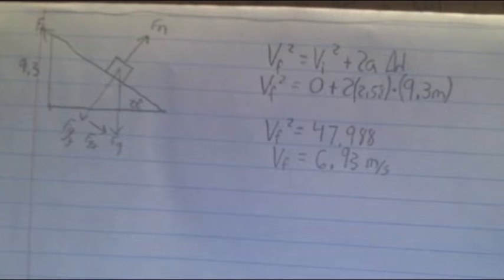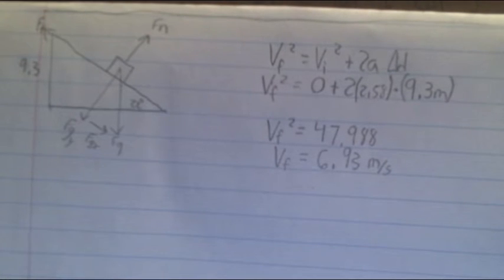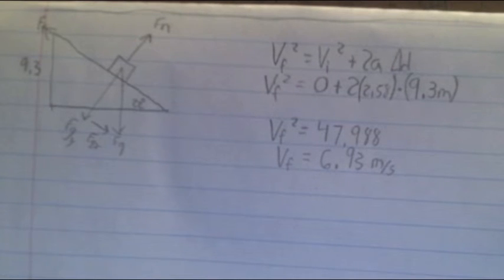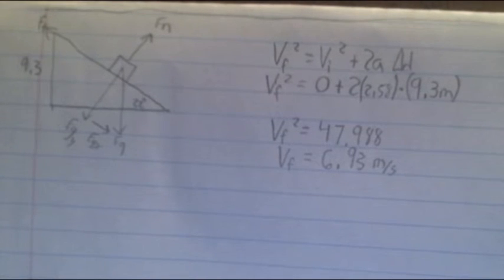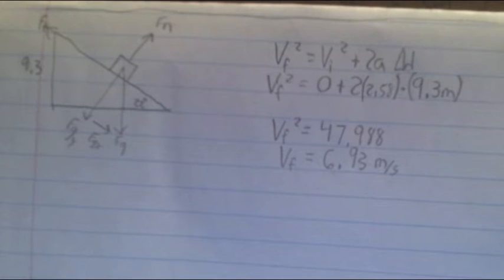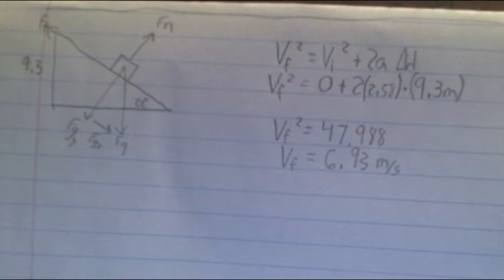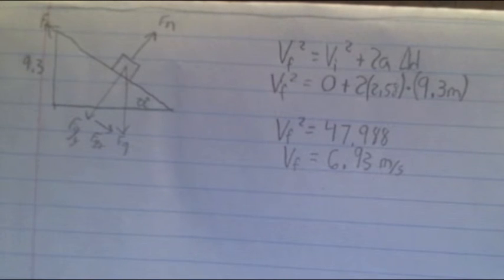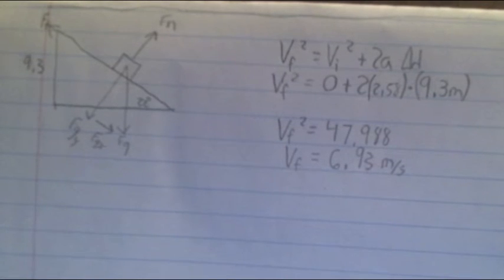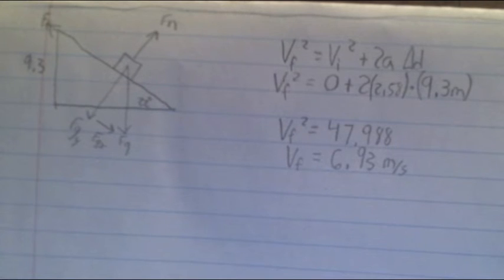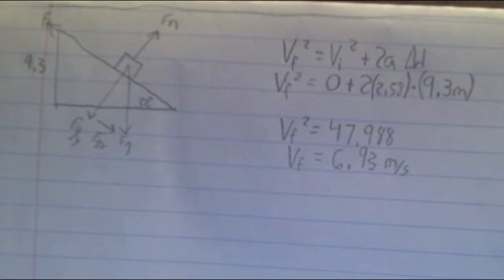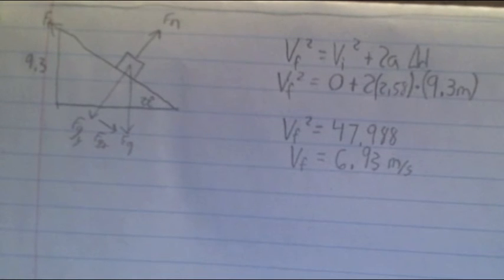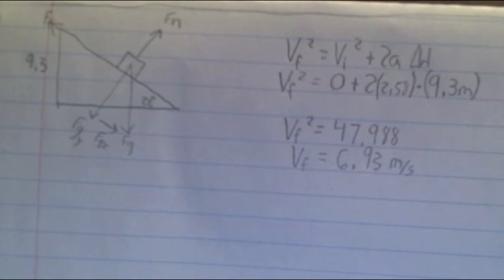For part B, we have to find the final velocity when the carton reaches the bottom of the slope. It's still a 22-degree angle, except this time it's starting from 9.3 meters up. So we're going to be using a kinematics equation, Vf squared equals Vi squared plus 2a delta d. So when you plug in, we're looking for Vf squared, so the initial velocity is 0, the acceleration is still 2.58, and the delta d is 9.3 meters.